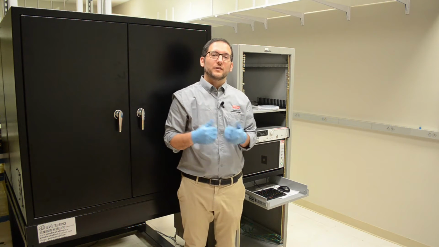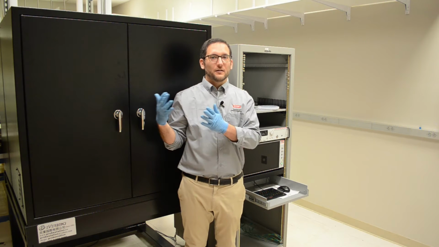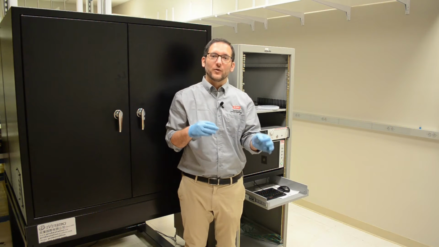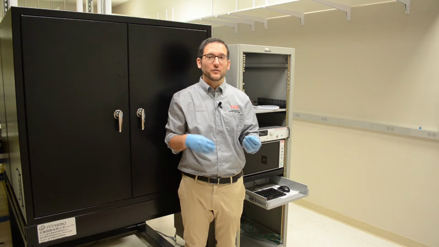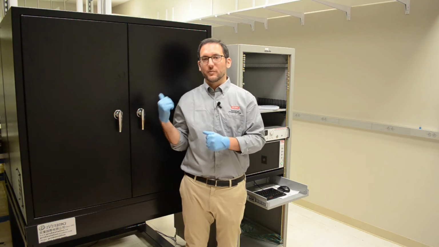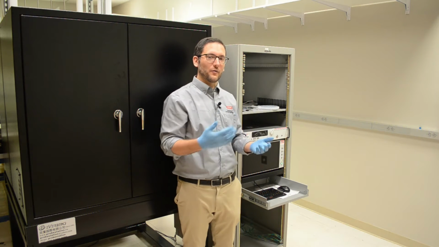So you can say that the features here are quite small, and we need a way to precisely access these features and individually apply voltages and currents, as well as measure voltages and currents on these devices. And that's what the probe station and the semiconductor parameter analyzer that I have here are for.